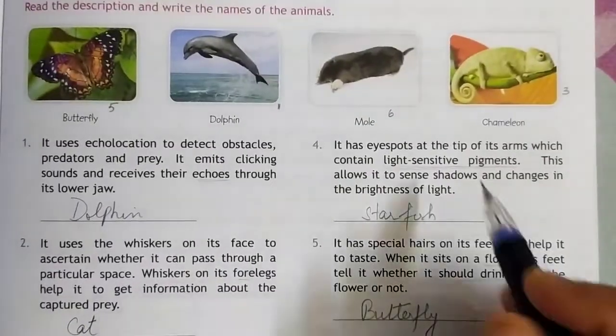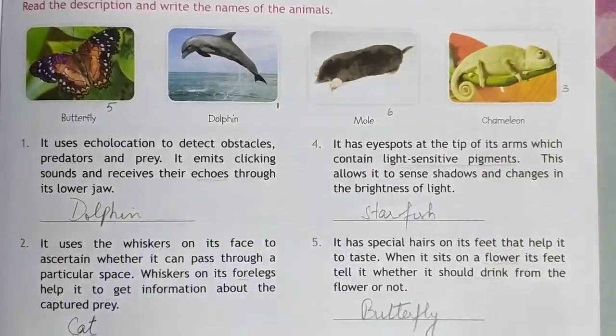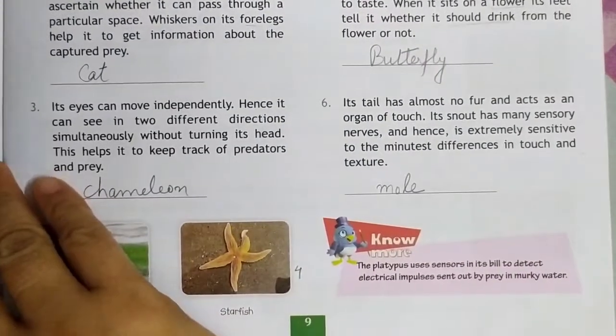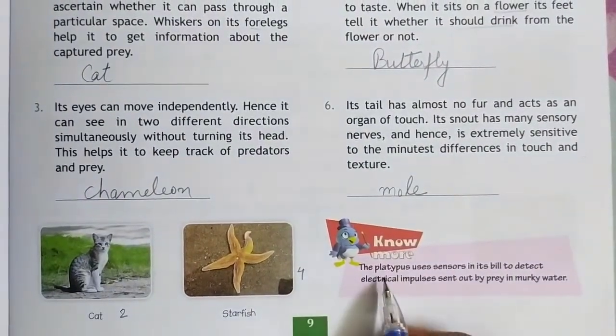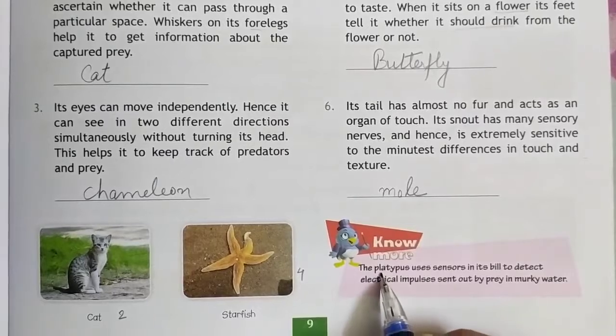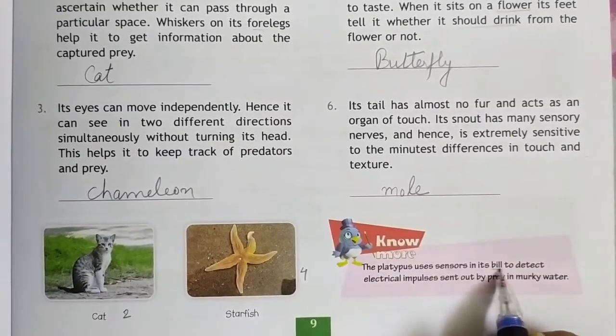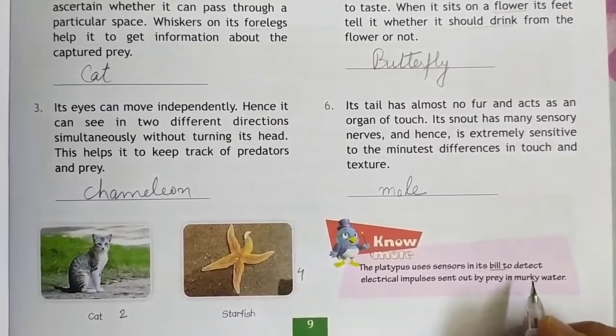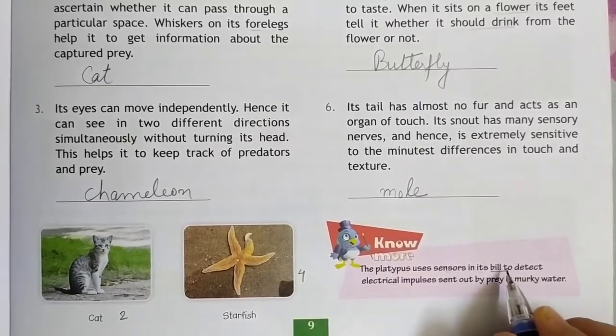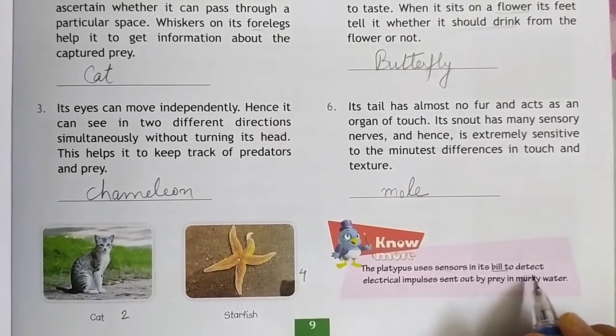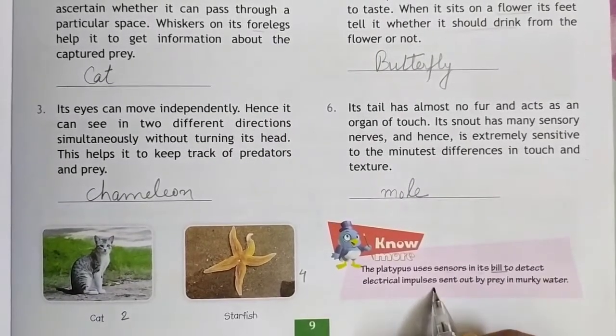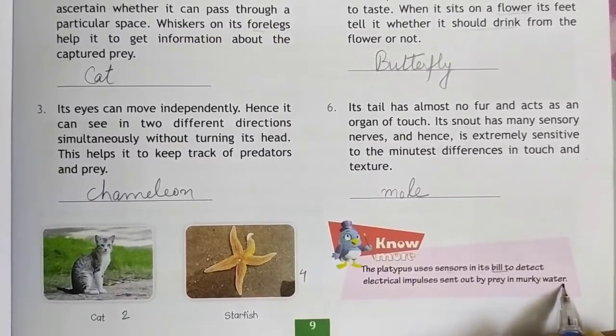Here they have given the pictures also. This is the mole. And here, "Did you know?" or "Know more", this information also you need to study. The platypus uses sensors in its bill, that is its mouth, a beak-like structure, to detect electrical impulses sent out by prey in murky water.